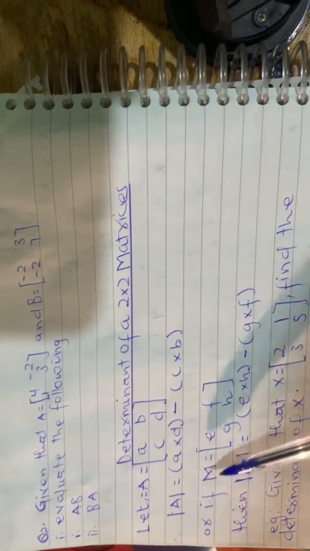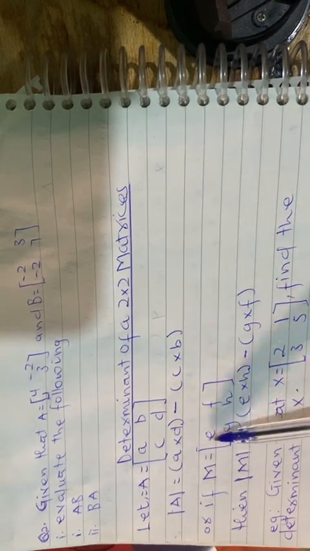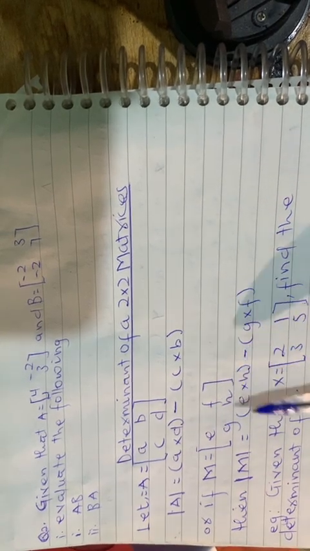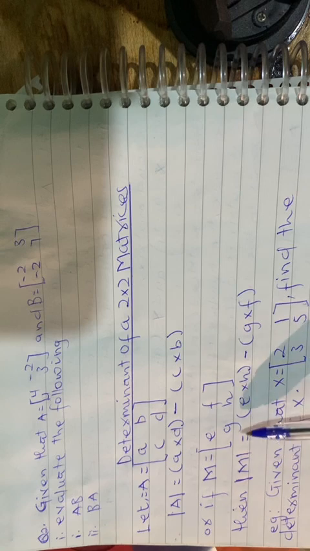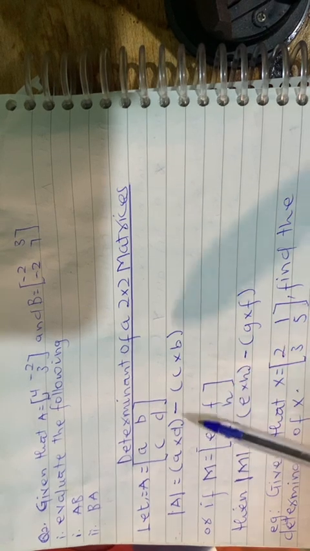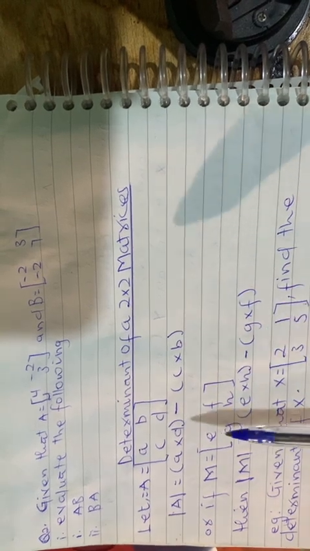Another illustration, let's say you have a matrix M which has elements E, F, G, H, and you're looking for the determinant of the matrix M. This is how I write it. So how do you find the determinant? It's E times H minus G times F, or F times G, the same thing.